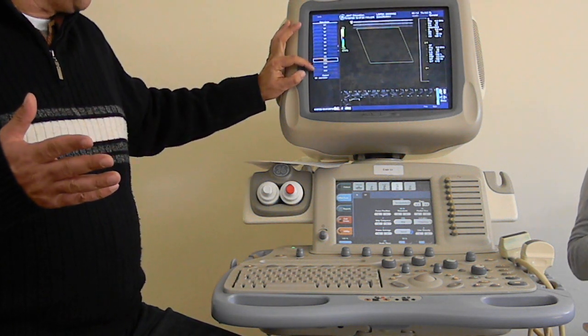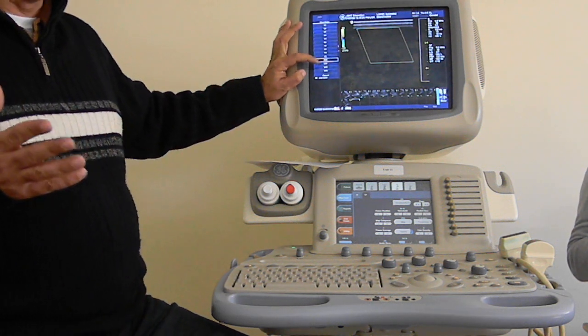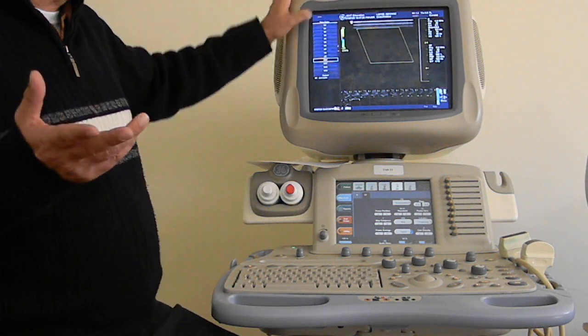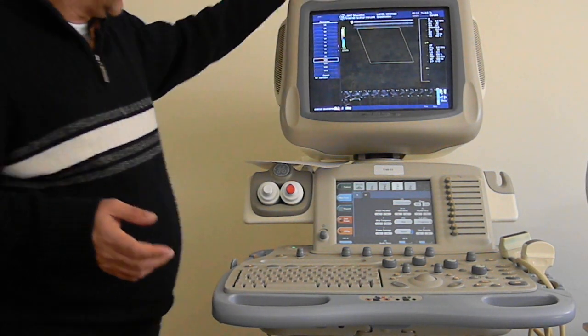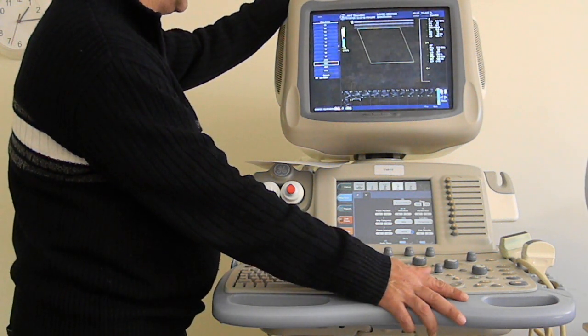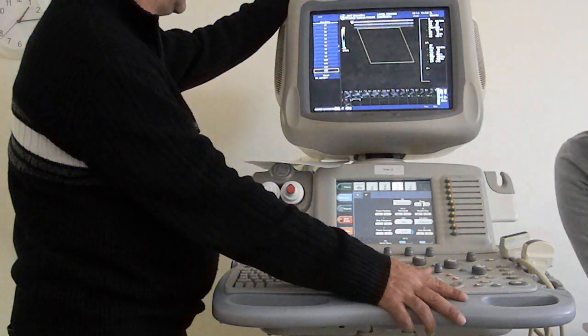These last four maps here, marked as VV and then a number 0, 1, 2, 3, are what we call variance maps. This is the pattern for this map, this map, this map and this map.